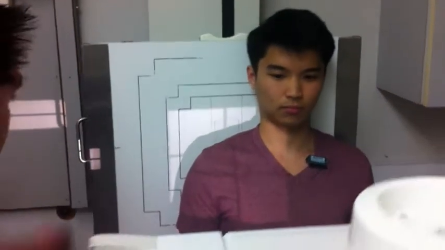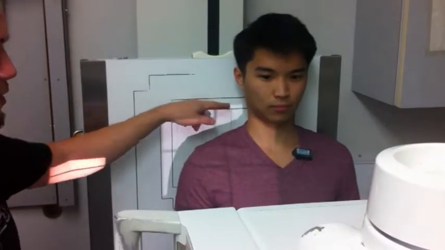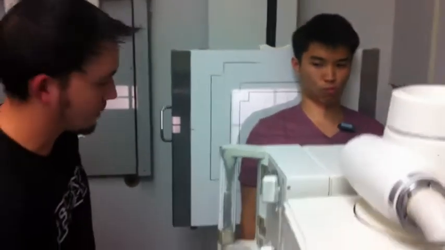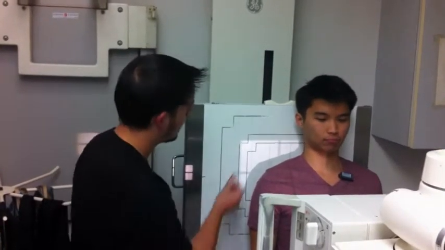Another thing too, you want a little bit of light over his shoulder as well, about 1 inch. And then you want to put your right marker, since his right shoulder is the affected side, right there above.